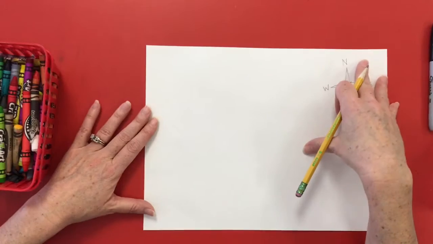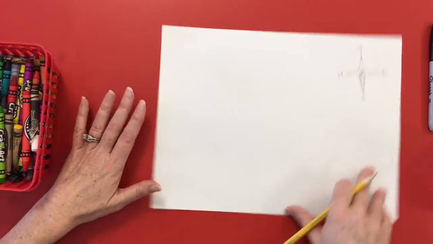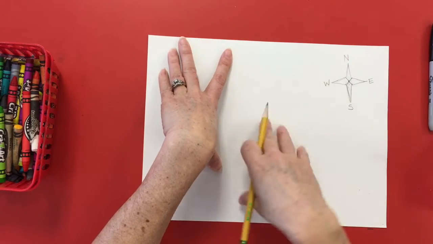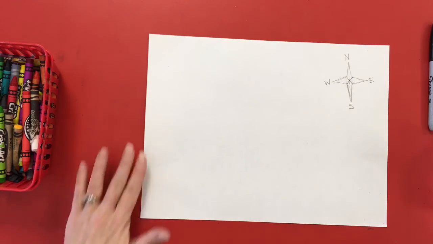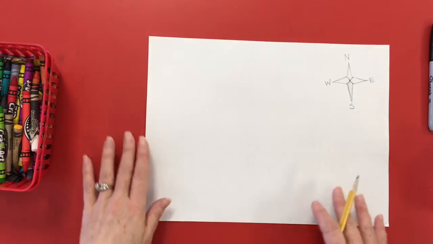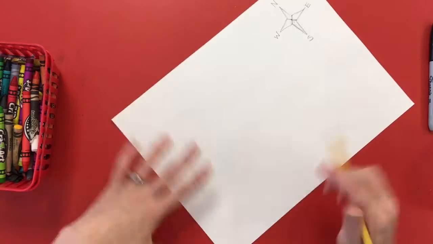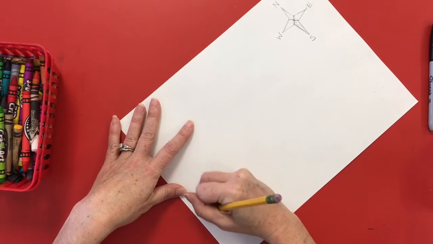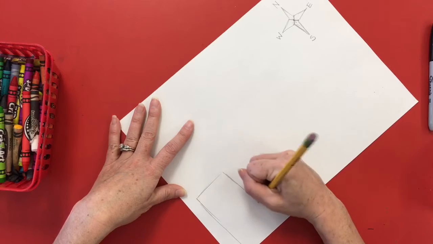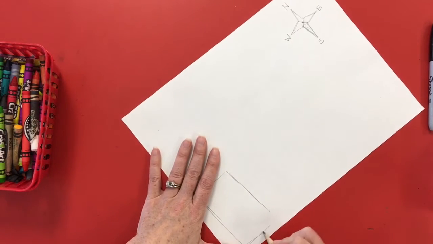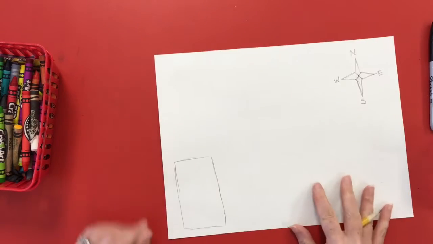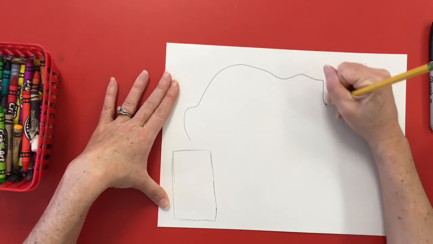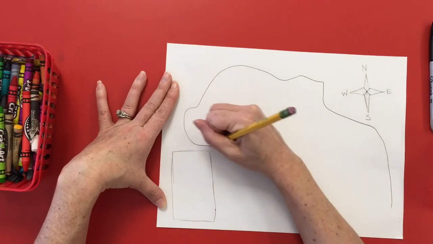Okay, so here's my compass rose, and it can be anywhere on your paper. I would suggest putting it in a top right corner so that you can communicate what direction people need to go on your map to find the treasure. Okay, then you're going to need a rectangle in the opposite corner or in a corner of your paper. All right, so that leaves you with the rest of the area to fill in to make your island to hide your treasure.